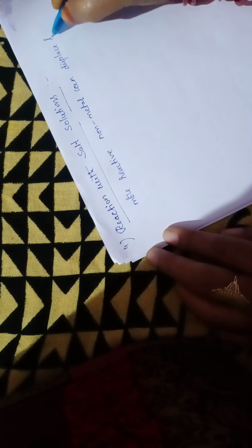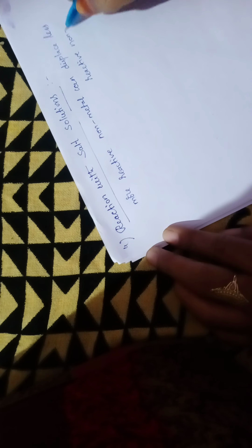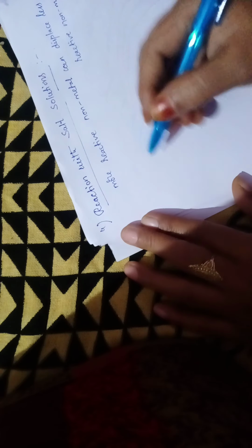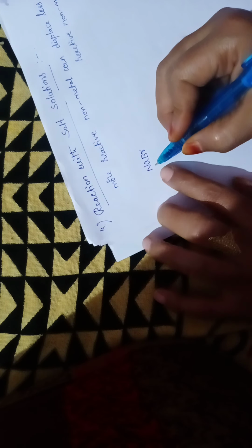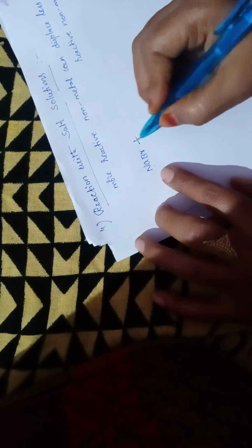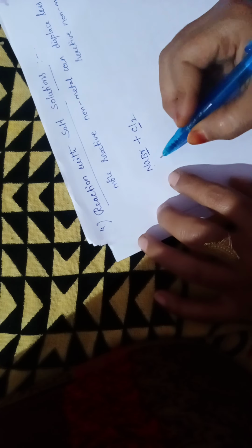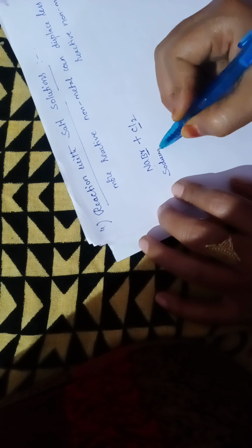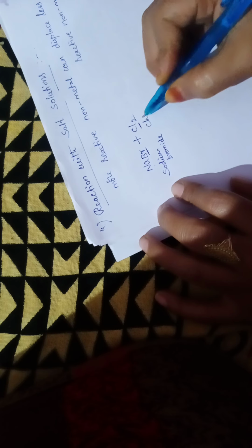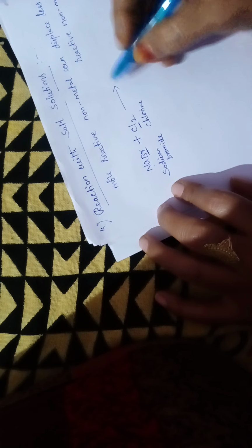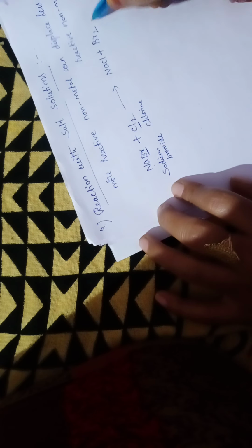Which one? Less reactive non-metal. For example, if we take sodium bromide, which is bromine, a non-metal, and react it with chlorine, which is also a non-metal, when they react you will get NaCl plus bromine.